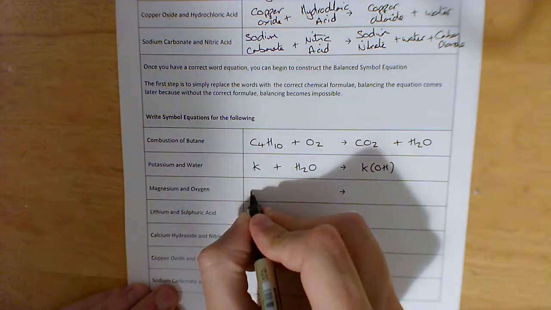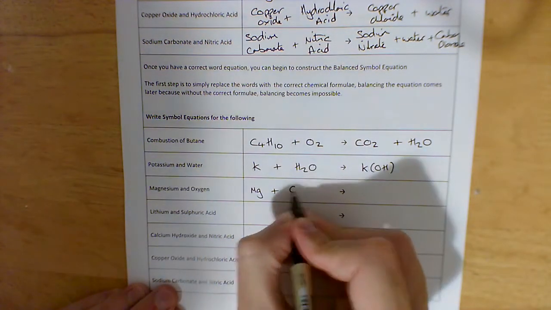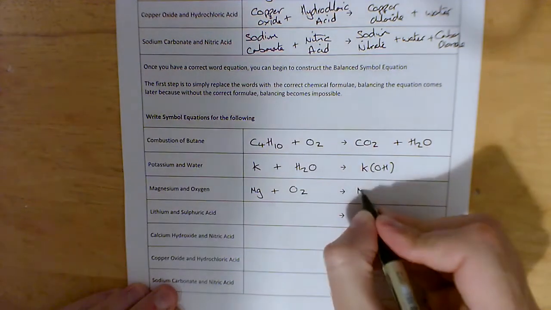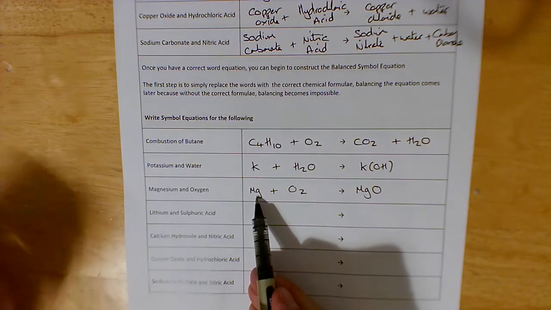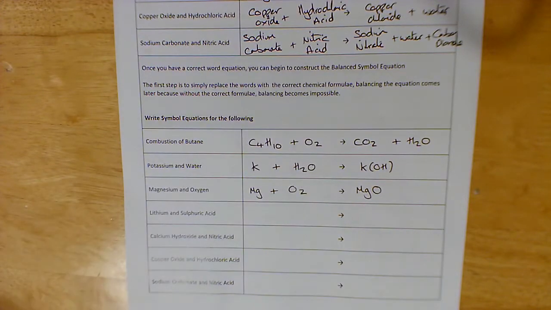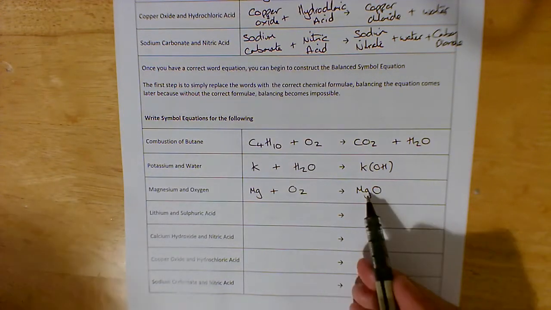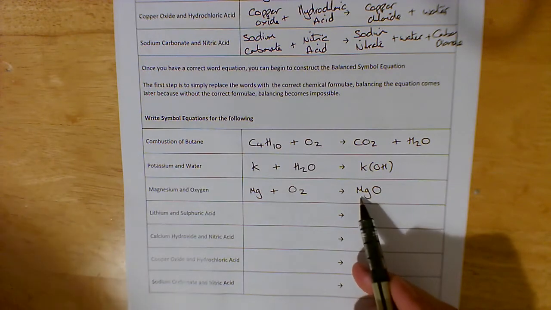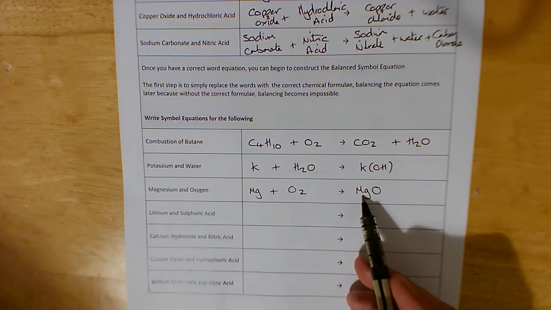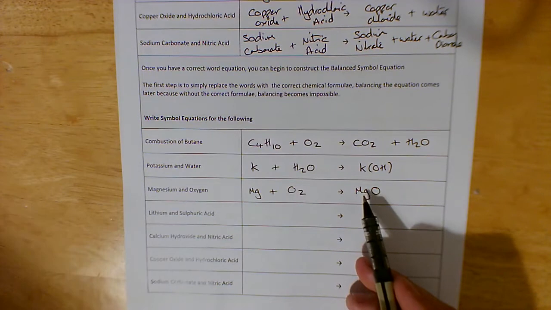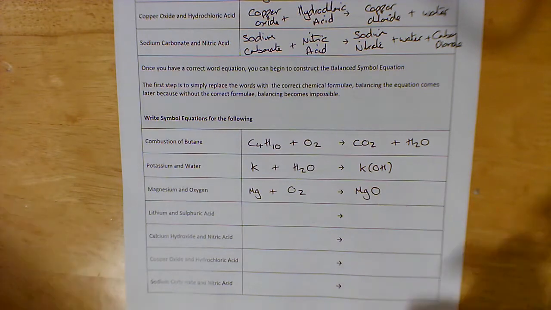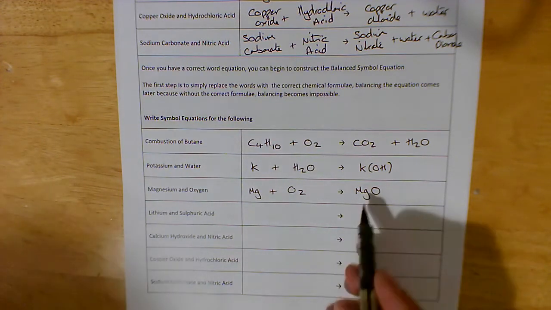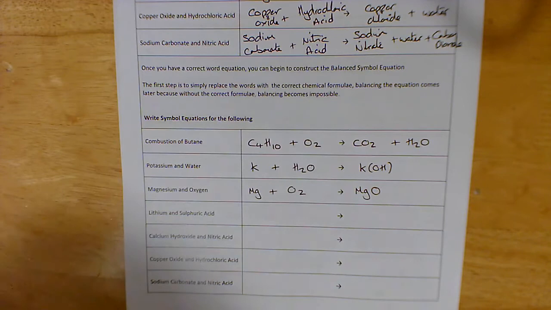Magnesium and oxygen, Mg for magnesium, O2 for oxygen, and magnesium oxide is MgO. Now we can get Mg from the periodic table. O2 is one of the diatomic elements you just need to know, and this needs to be correct. How do we know it's MgO? Well, magnesium is in group 2 and it's a metal, so it's going to be 2+. The oxide is in group 6 and it's a non-metal, so it's going to be 2-. 2+ and 2- cancels to 0, so the formula must be MgO.